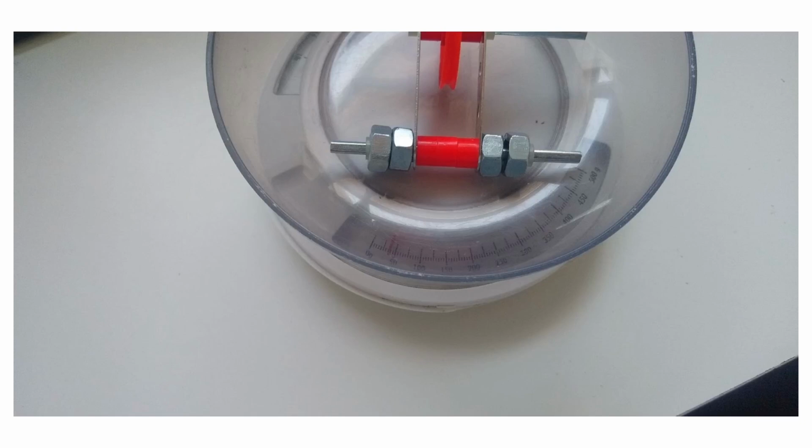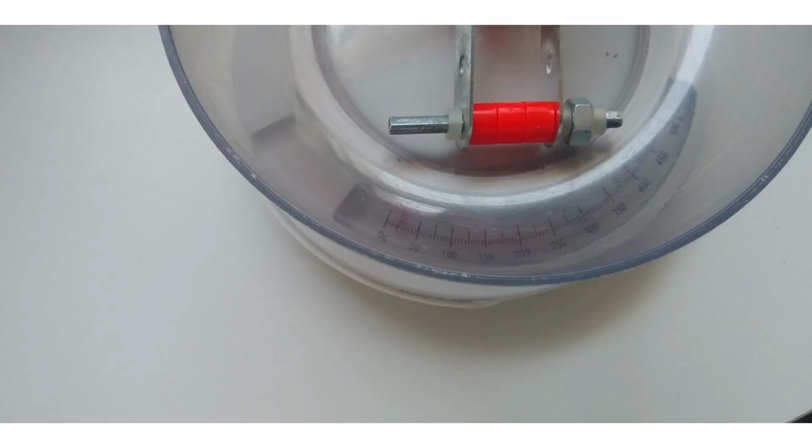This is the first pulley, and as you can see it has a mass of 35 grams. And this is the second one, which is identical except for some weights have been removed, which gives it a mass of 17 to 18 grams, or about half of the other pulley.